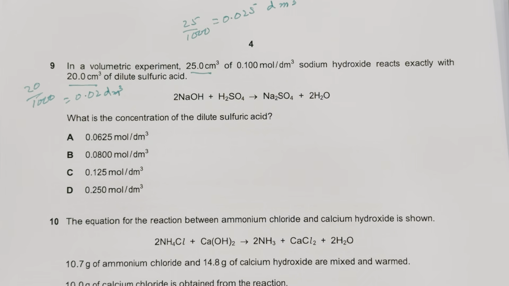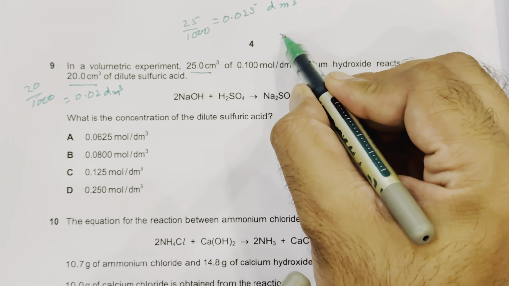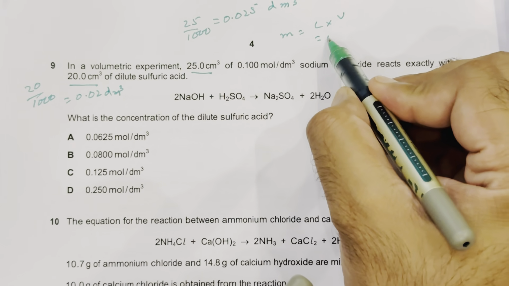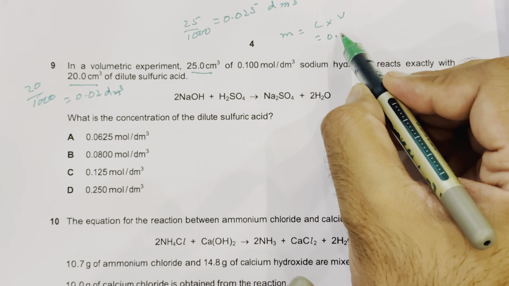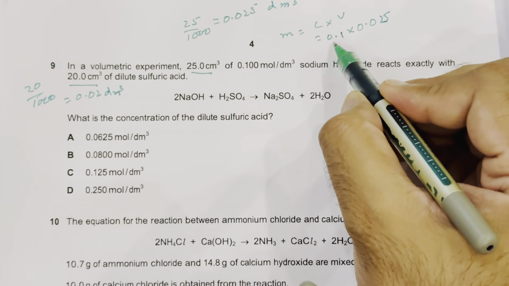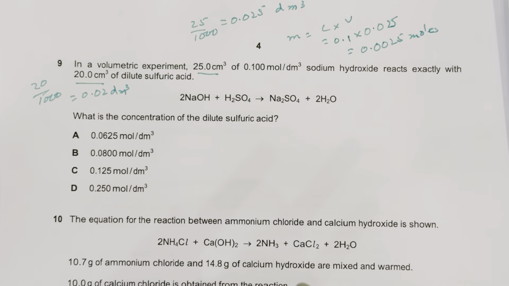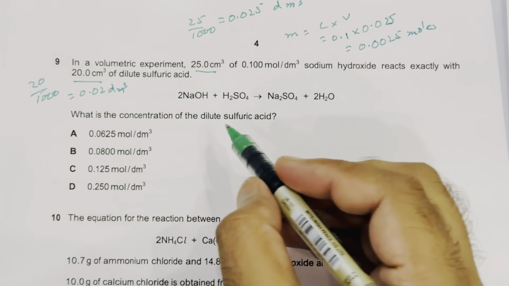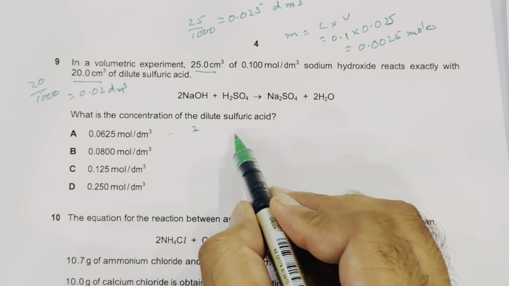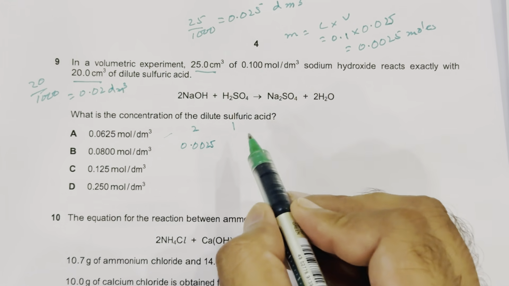First we need to find the number of moles from this concentration, and for the formula, moles is equal to concentration multiplied by volume. So it is 0.1 multiplied by 0.025. So it would be 0.0025 moles. Now we need to compare the mole ratio. We know that sodium hydroxide has 2 moles and sulfuric acid has only 1 mole, and we have just calculated its mole 0.0025. So it would be half of it.